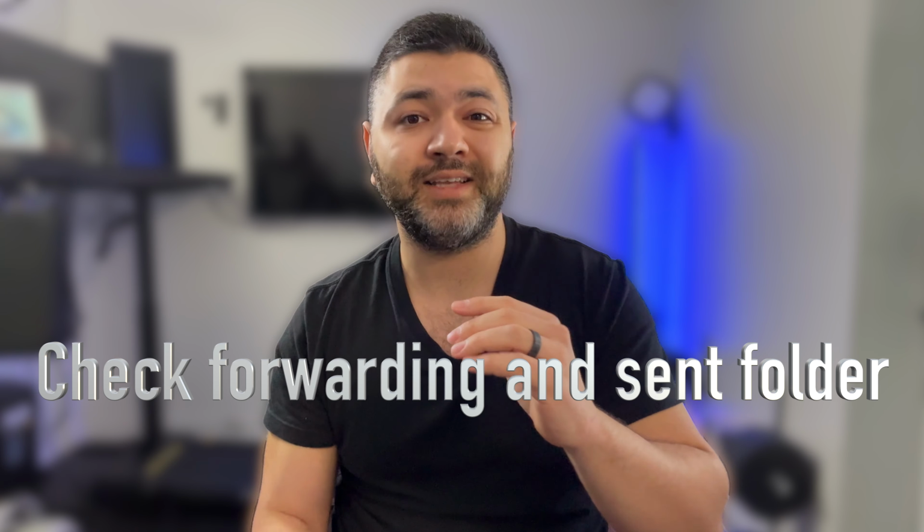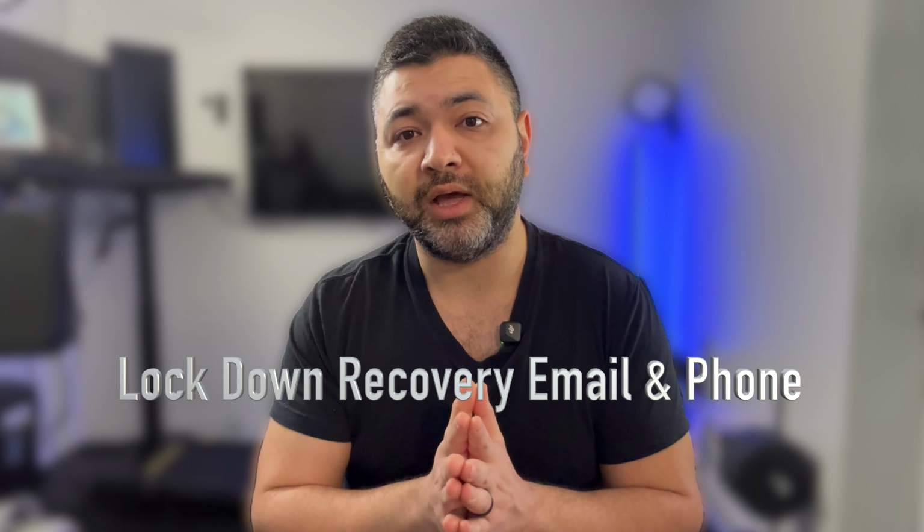Three, check forwarding rules and sent emails for anything that looks suspicious. If you see anything in the sent folder, make sure to contact these people to verify. But attackers usually delete them. But it's just one other step to verify and protect your reputation as much as possible. Four, lock down recovery email and phone because attackers go after those next. Stay sharp and protect yourself.